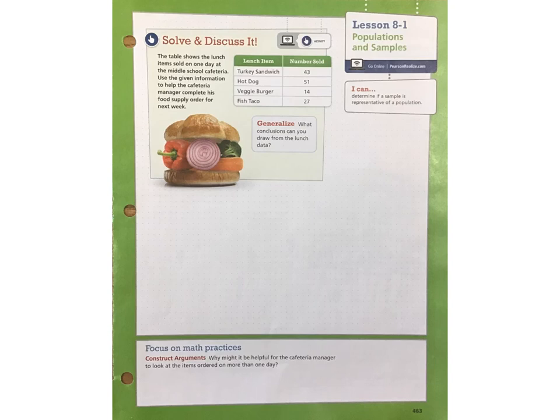Lesson 8.1, Populations and Samples. In this lesson, we're going to determine if a sample is representative of a population. Now look at the solve and discuss it.